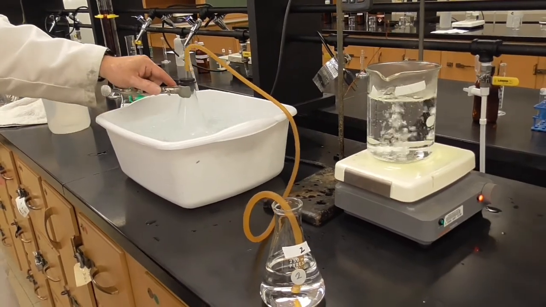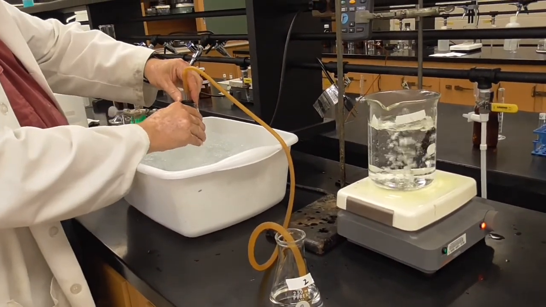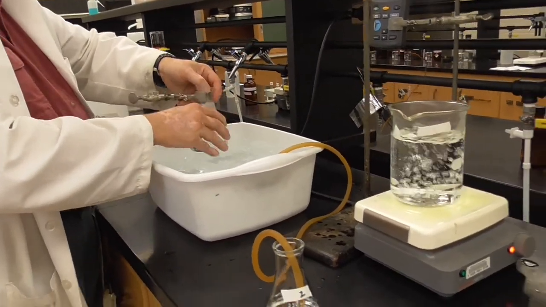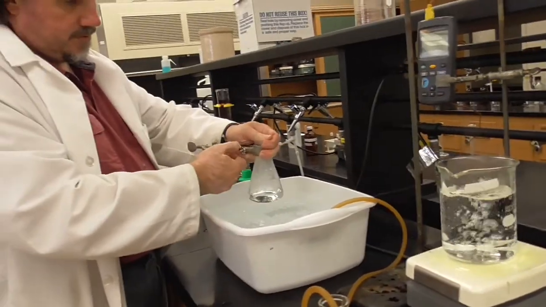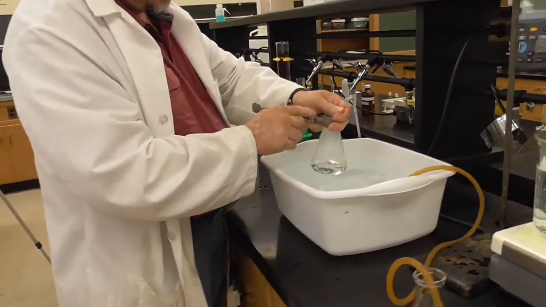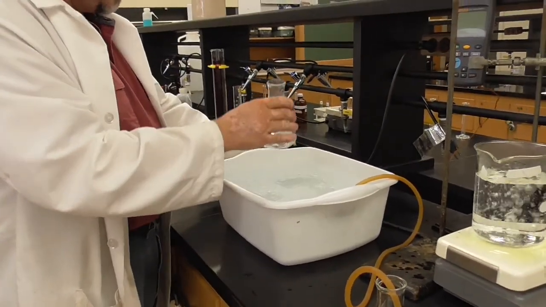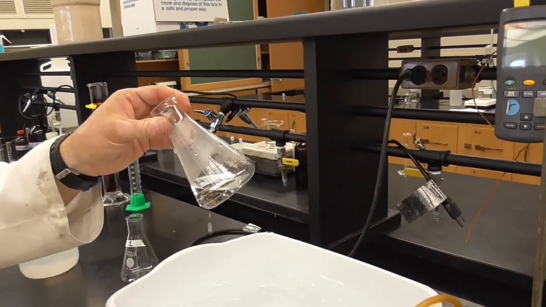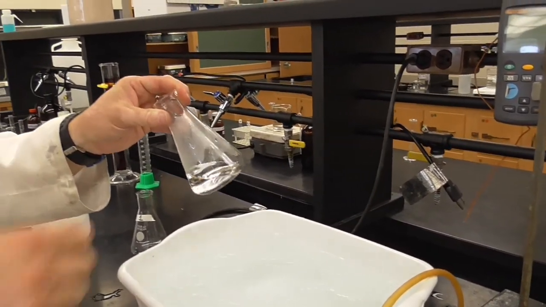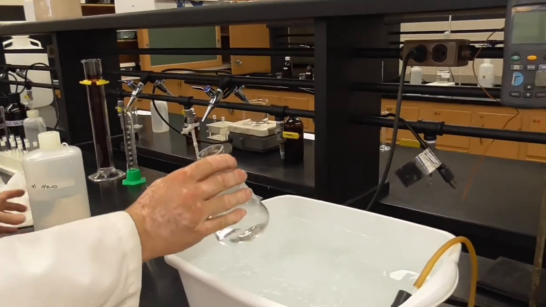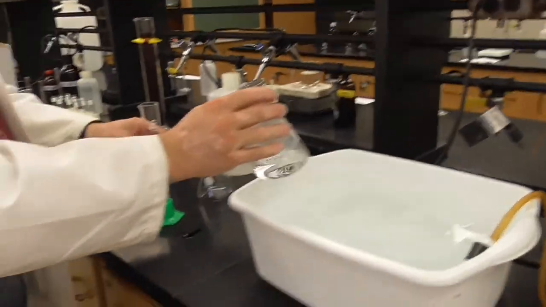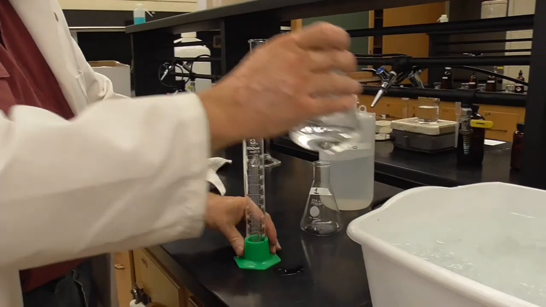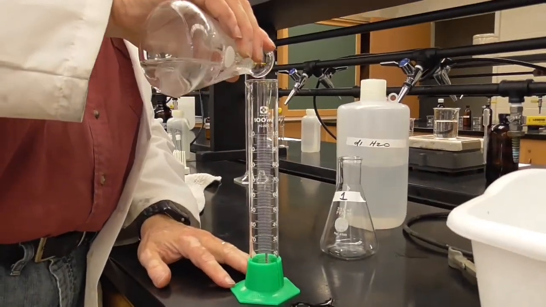Okay, so let's go ahead and set this aside. We'll take this clamp off. Again, the volume of that water was the volume change of Charles' law. That's how much it shrunk when we put it into the cold, and we just need to get an idea of what that volume is. Make sure there's nothing left over from the last measuring. Let's go ahead and pour it in here, and we'll see what that volume is.